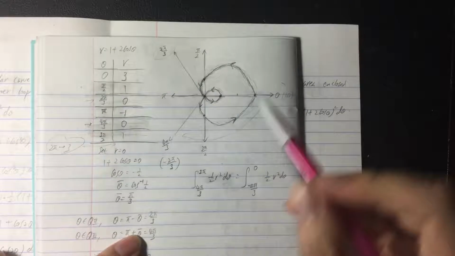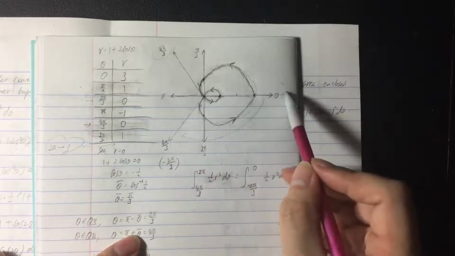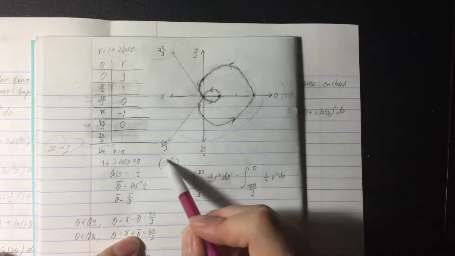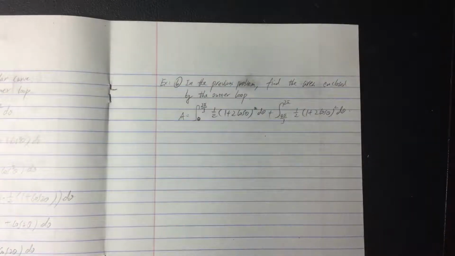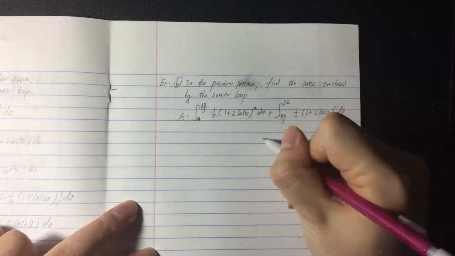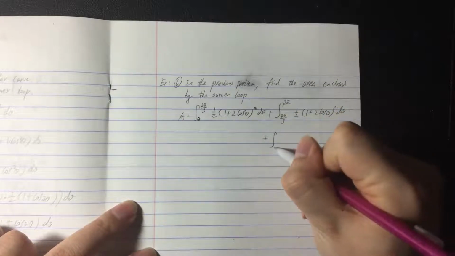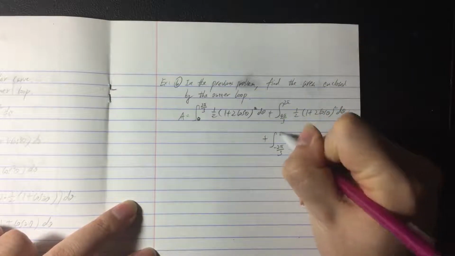Can anybody see that? From 4 pi over 3 to 2 pi is the same as the integral from negative 2 pi over 3 to 0.